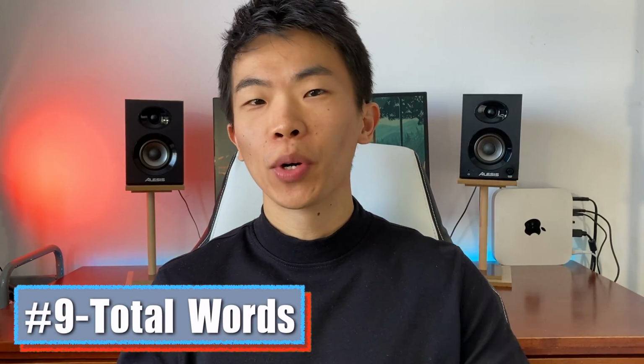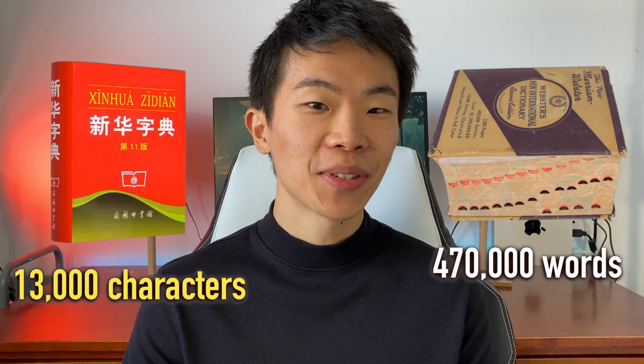There are possibly more than 50,000 Chinese characters to 1 million English words, but most of those are archaic or rare, so to be more realistic, let's look at entries in dictionaries. The Xinhua Zidian has just 13,000 characters. And the Merriam-Webster Unabridged has 470,000 words.